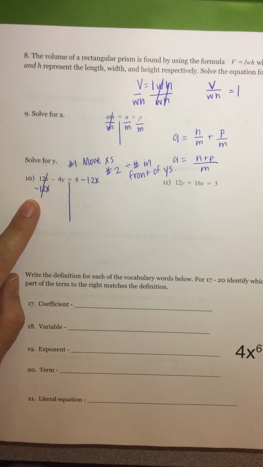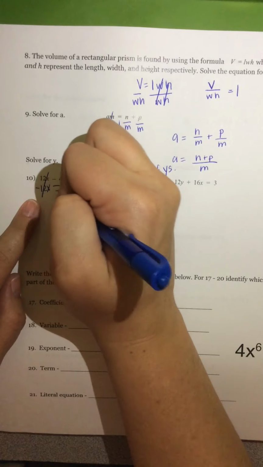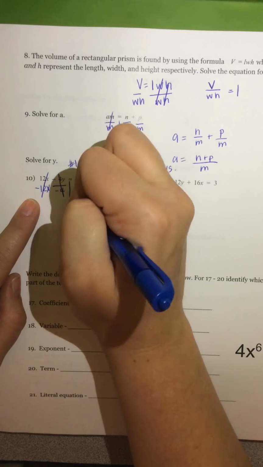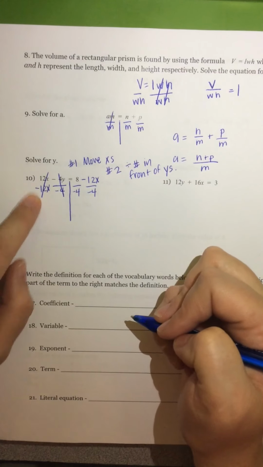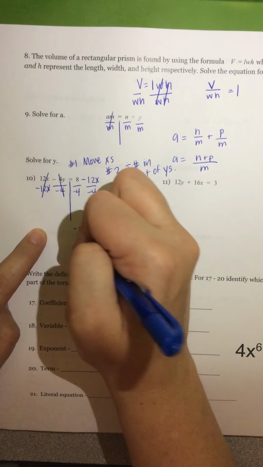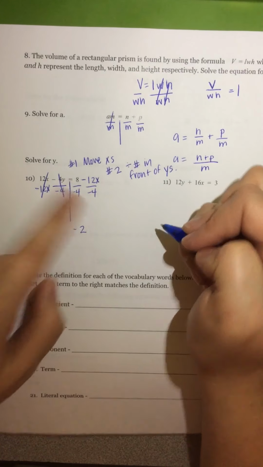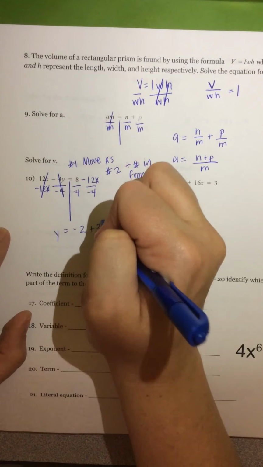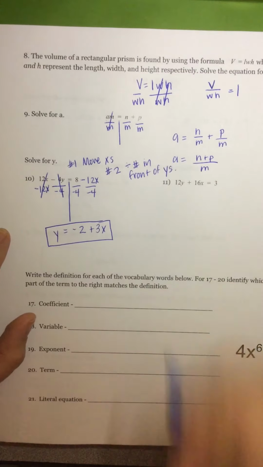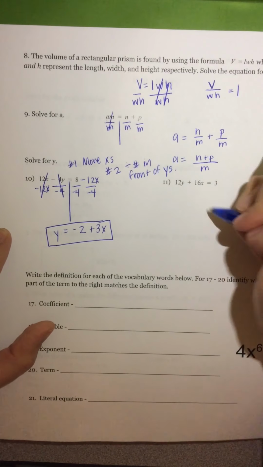So it's just going to be an equation. I'm going to divide by the number in front of my y. This time it's a -4, so make sure you're dividing by a negative. Okay, 8 divided by -4 is -2. -12 divided by -4 is positive 3x. Remember, you must put that x on the end or it is wrong. Okay, put that x.